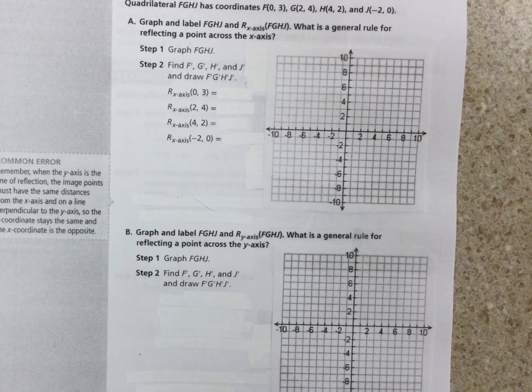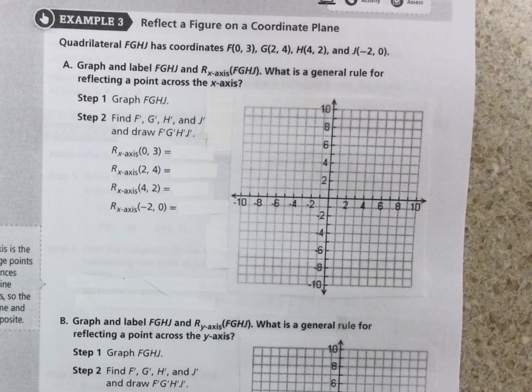All right, so let's do some of these. I'm going to turn off the recording while I plot this first quadrilateral. Okay, so I plotted that, and I didn't label it. I should have. This is F, G, H, and J. Very important to label your figures, and then label them with the prime too. And it says we are going to reflect this across the x-axis. So here's the x-axis.